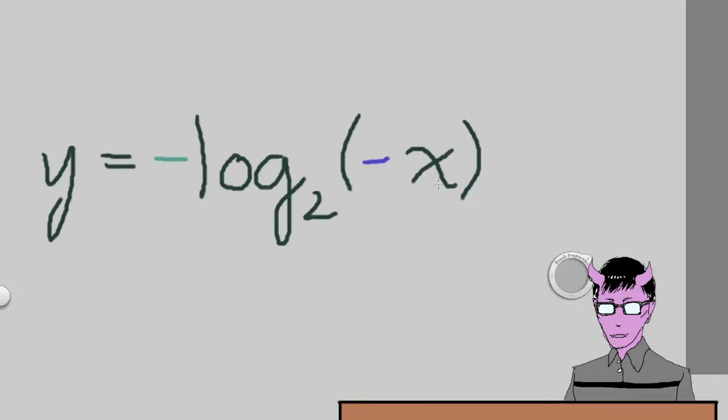And that just means we need to do the reflection twice. So all you need to do is apply the two prior ideas twice. So this one reflects across the vertical. This one reflects across the horizontal.